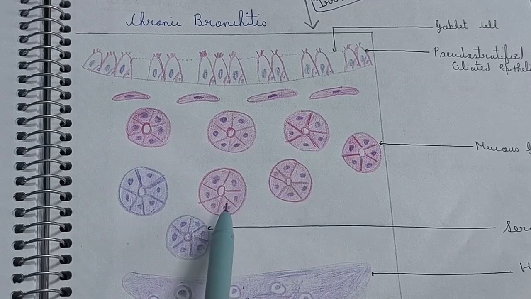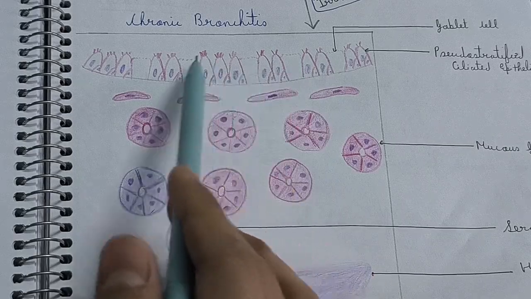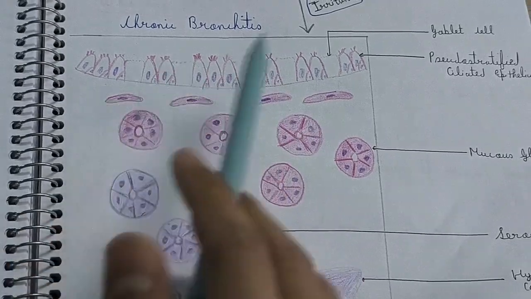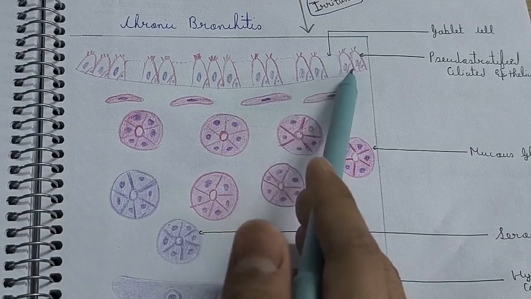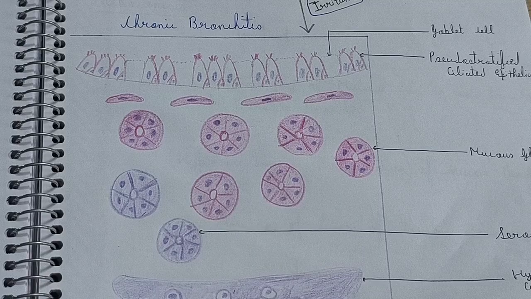This is the first histopathological change, and you can also see that the number of goblet cells is increased. And how did the number of goblet cells increase? Some of the pseudostratified ciliated columnar epithelium converted into goblet cells. So this is the main pathogenesis.